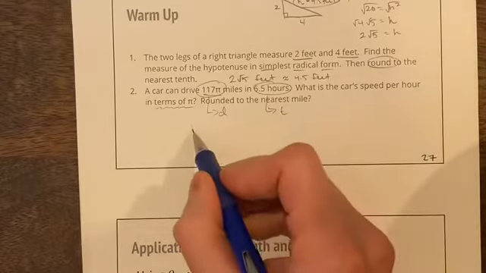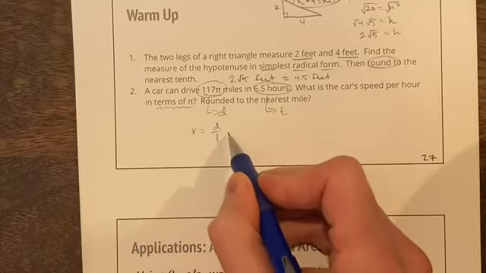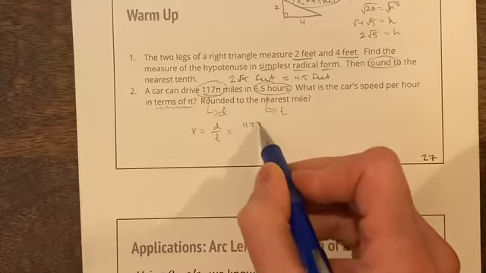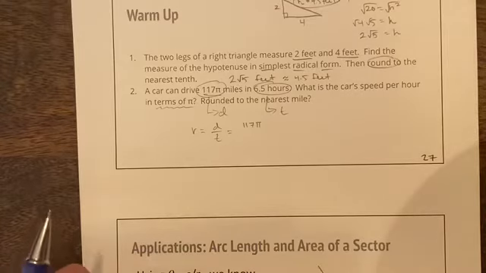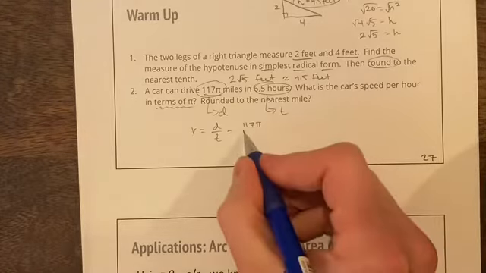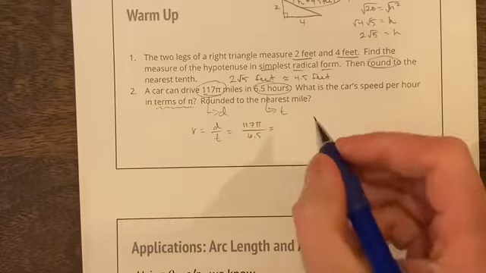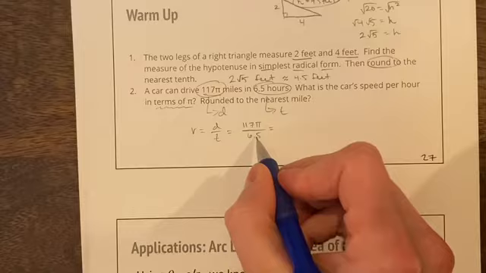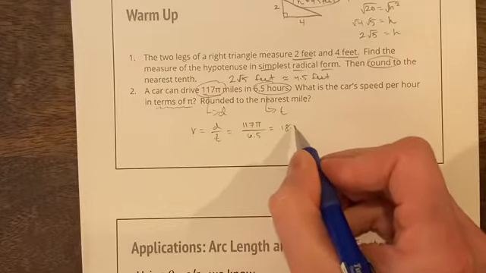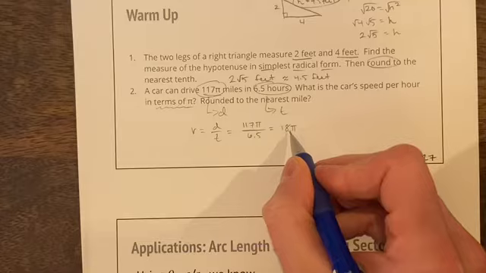So our speed is going to equal our distance over our time. Our distance is 117 pi, which if you check on your calculator, 117 times pi is approximately 367.6 miles. Okay, you're going to do that in 6.5 hours. So we're going to leave this answer in terms of pi. So if we take 117 and divide it by 6.5, we'll get 18. So 117 divided by 6.5 is 18. We're left with pi in there. So our answer is going to be 18 pi.